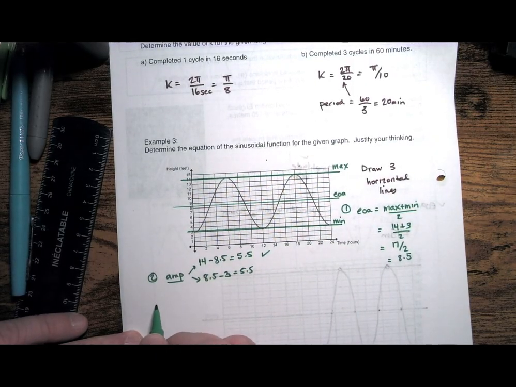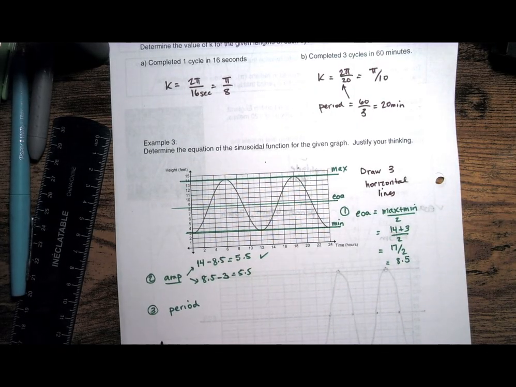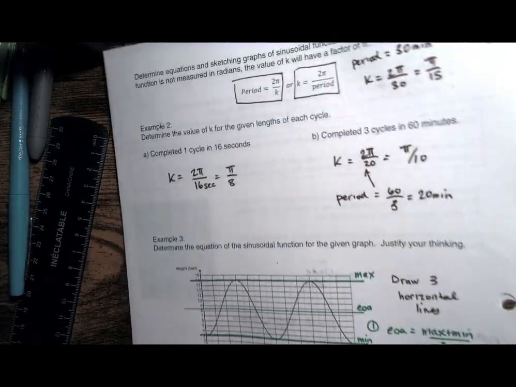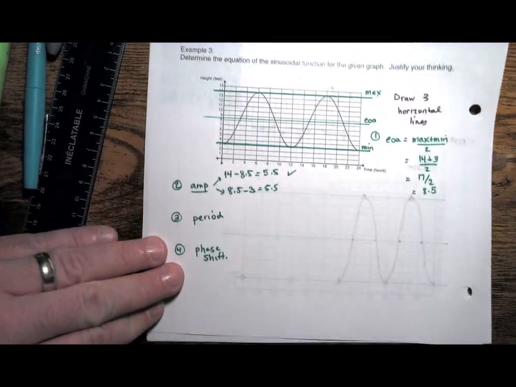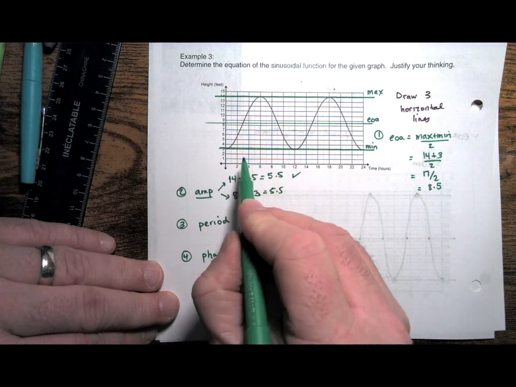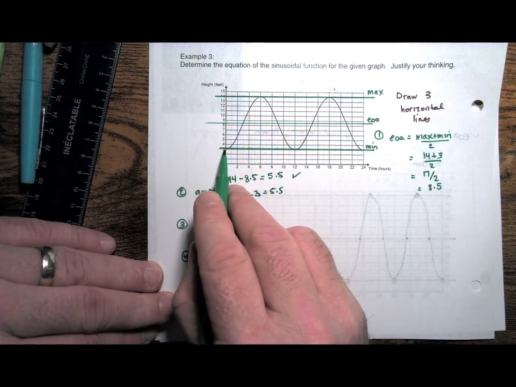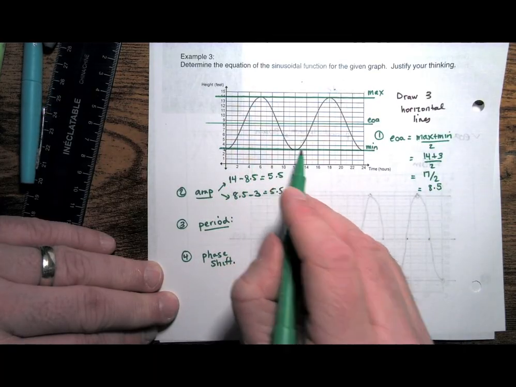And now we have to find, okay, maybe look at our period. You can look at phase shift in a second. Okay. So if I look at my period, it goes from 0 to 12.